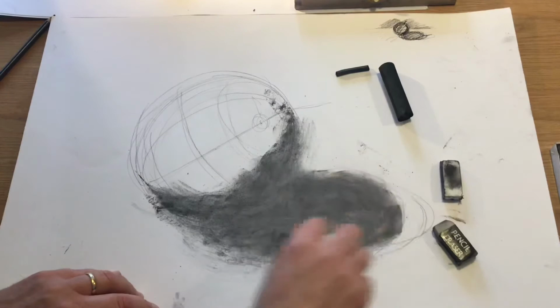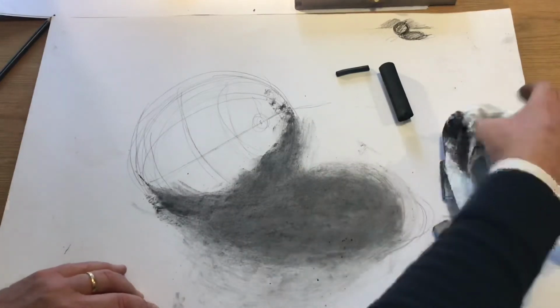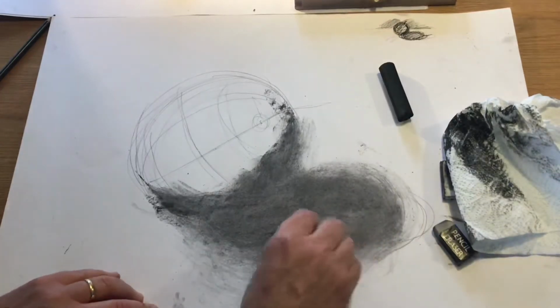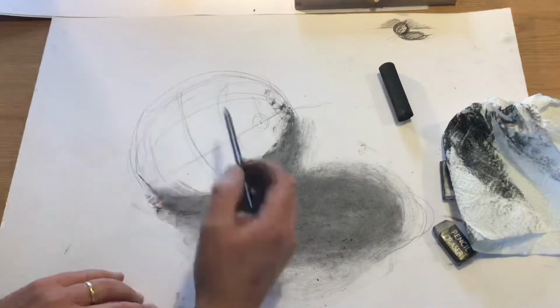Okay, if you don't like using fingertips and you want to keep roughly clean, you can use a cloth or something. Then we're going to think where the highlight is.